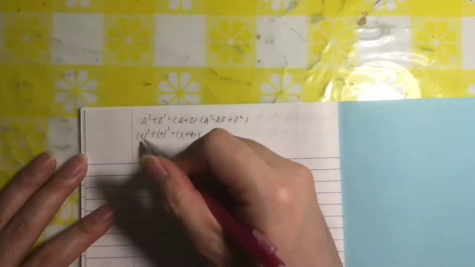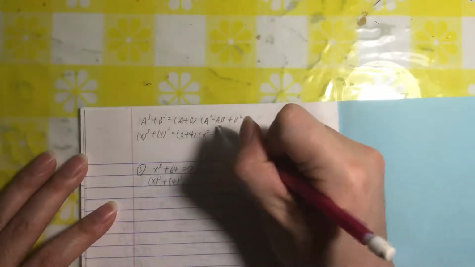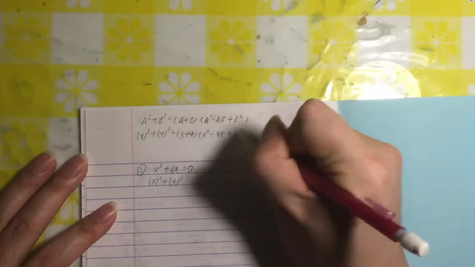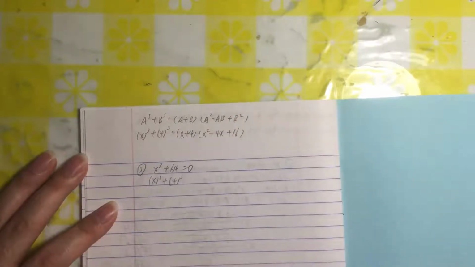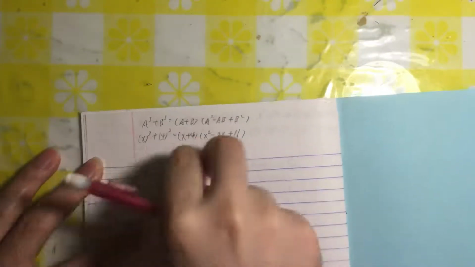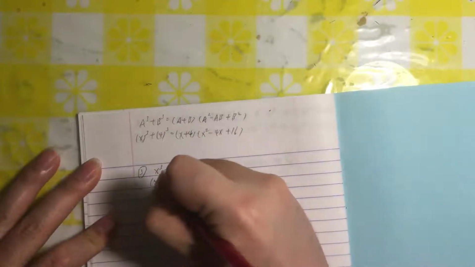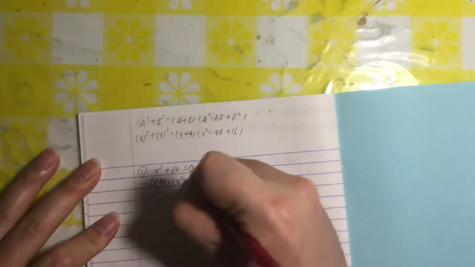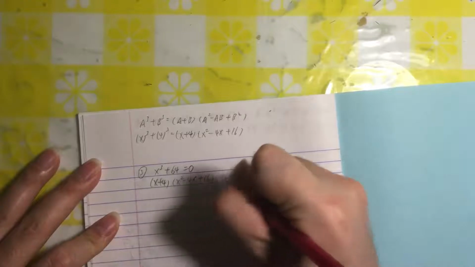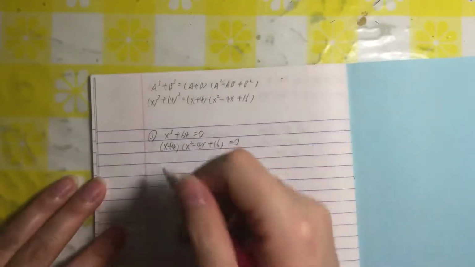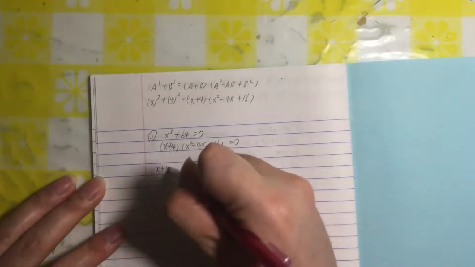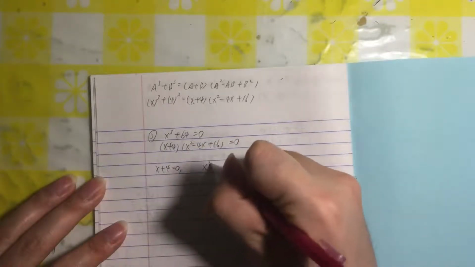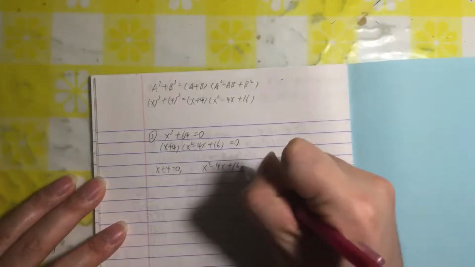Times a squared, a is x, so I get x squared, minus ab. ab is x times 4, which is 4x. Plus b squared, here b is 4. 4 squared is 16. So after factoring, we have x plus 4 times x squared minus 4x plus 16 equal to 0. Then set both factors equal to 0. Set x plus 4 equal to 0. Then set x squared minus 4x plus 16 equal to 0.